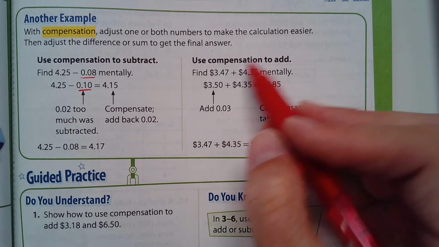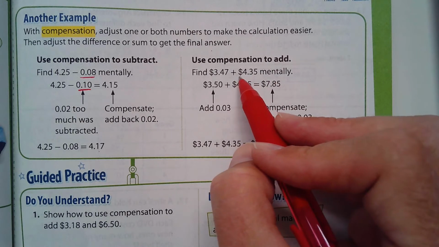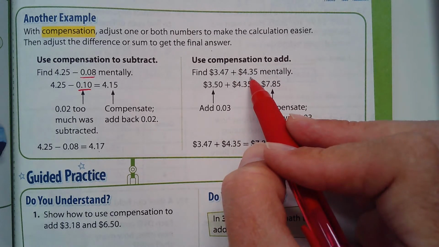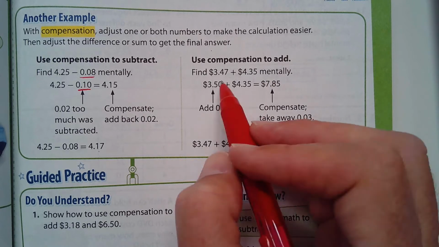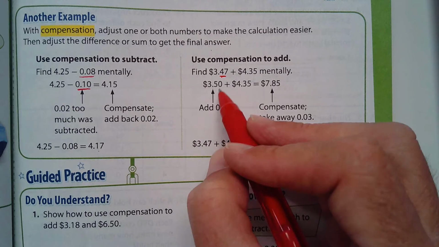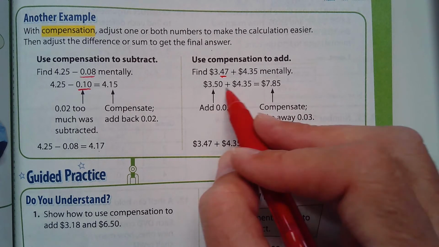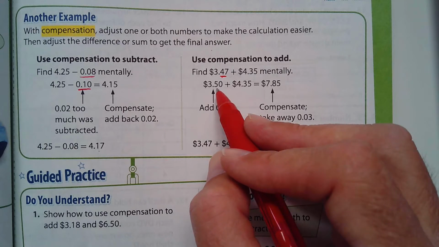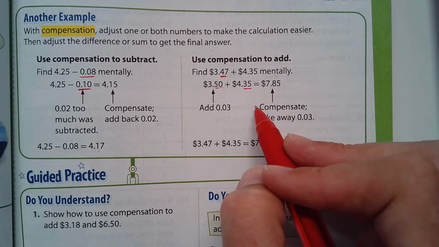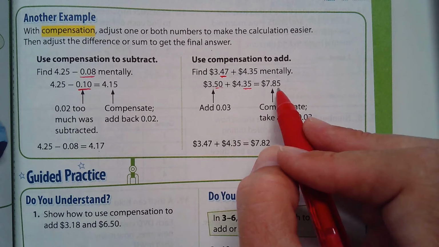All right. So this one is just the opposite. It says find 347 plus 435 mentally. So in here they added 3, made it 450. And so then they were able to easily add these. 50 and 35 is 85. 3 and 4 is 7, 785.